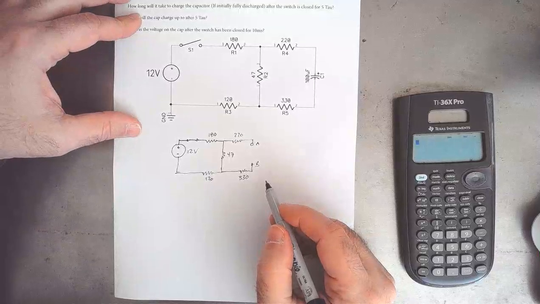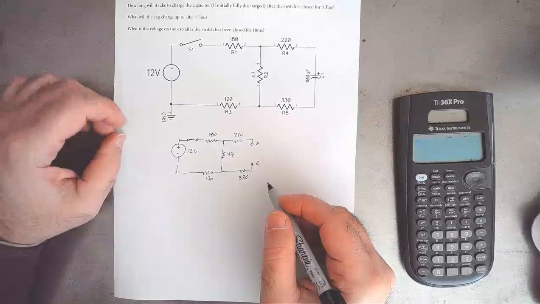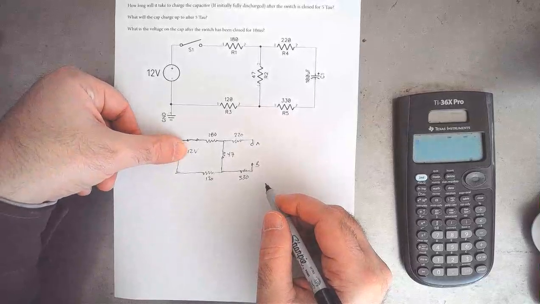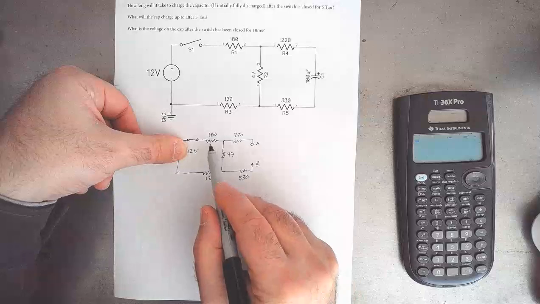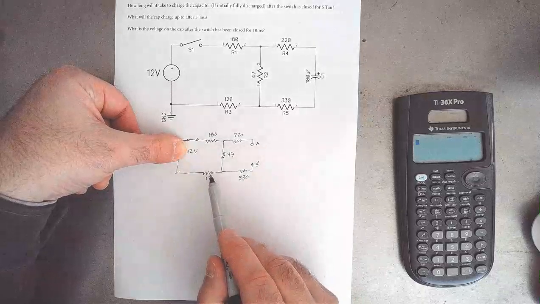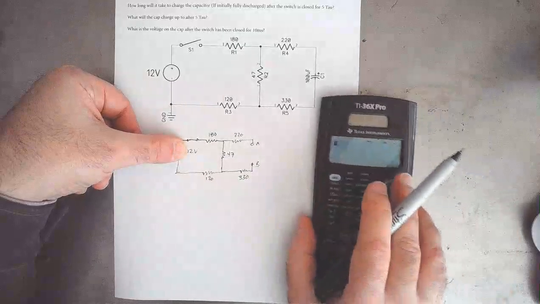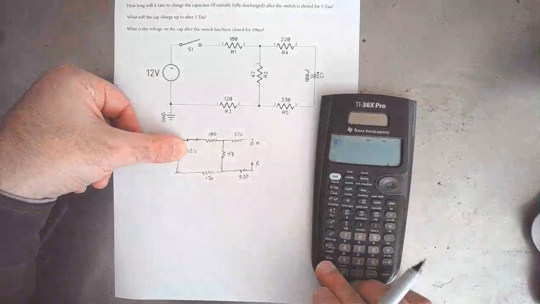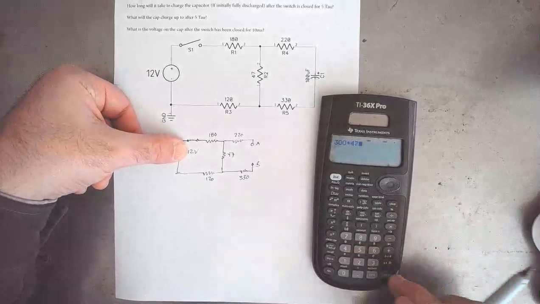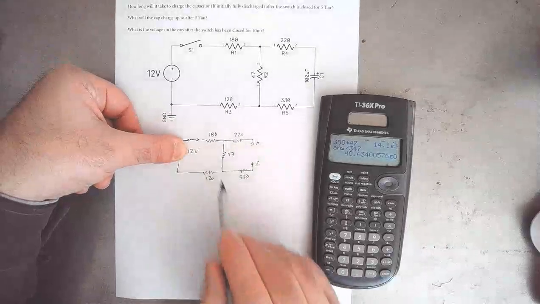So the first thing I'm going to do is find R Thevenin. So I need to turn the circuit off to do this. To turn off a voltage source, I just short it. So I'm putting my thumb there. That means I've shorted it. So notice that 120 and 180 are in series with each other here. So they're going to sum together to be 300. And they're in parallel with 47. So 300 times 47 divided by 347 is 40.63 ohms.